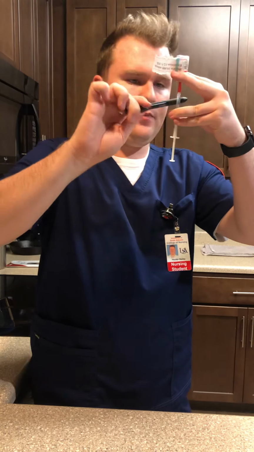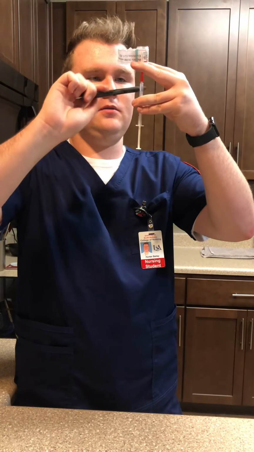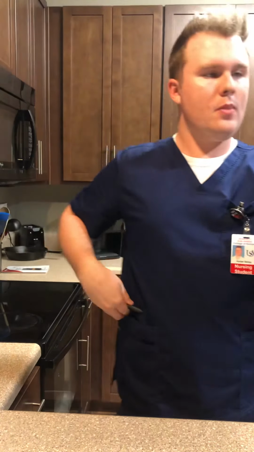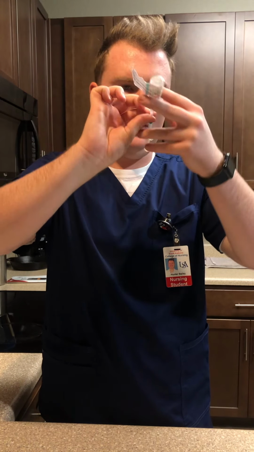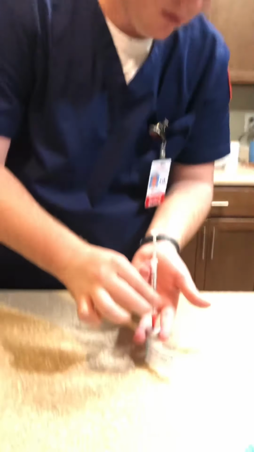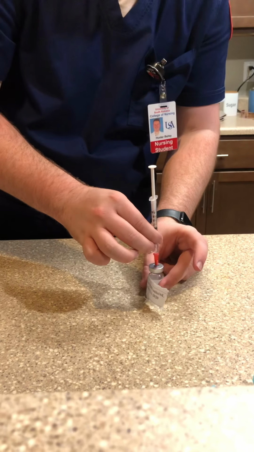A piece of the plastic was starting to come off. Okay, so now that the air bubbles are gone, I'm going to make sure that I have the correct dose, which is half a milliliter. I'm going to turn it over and remove.